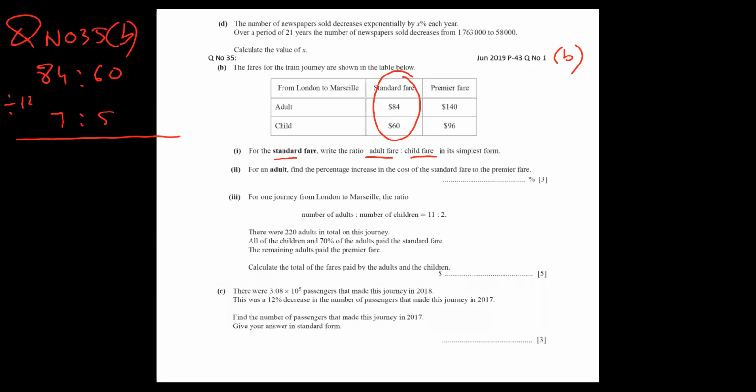So this is the first part. Now this part is clear, and let's talk about the next part. Find the percentage increase in the cost of the standard fare to the premier fare. So we have to check the difference between the two kinds of fares for adult only. For adult they are standard and premier.